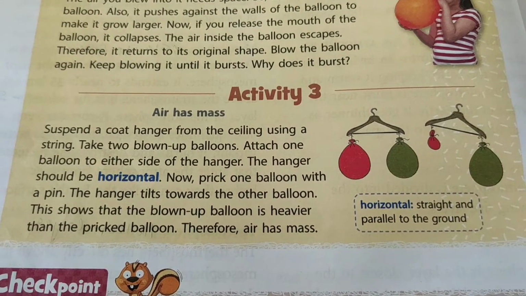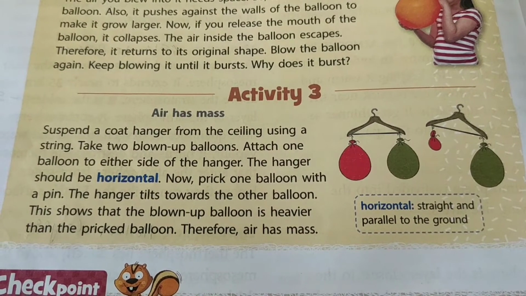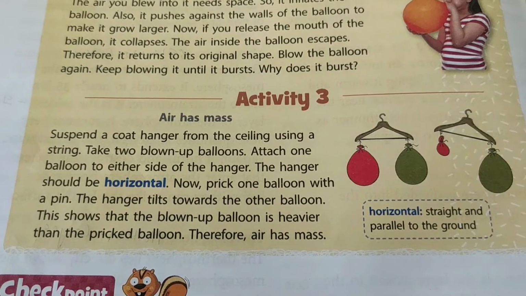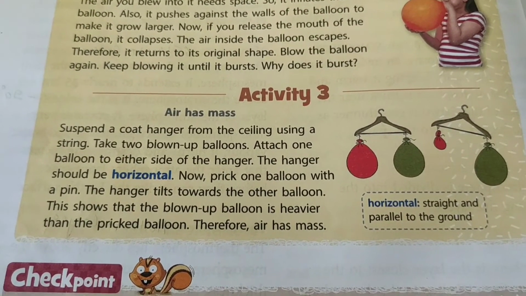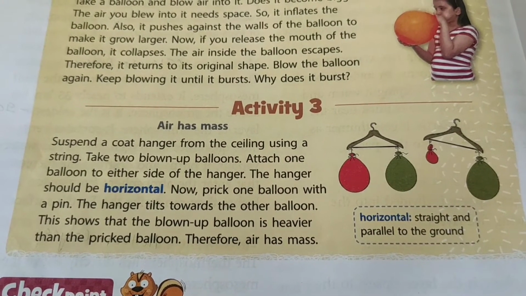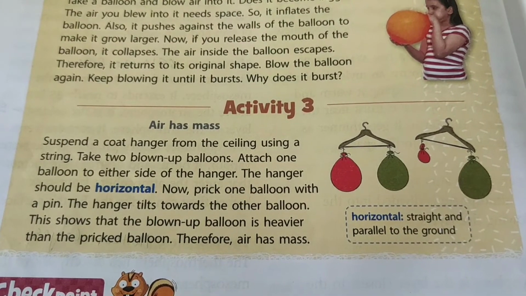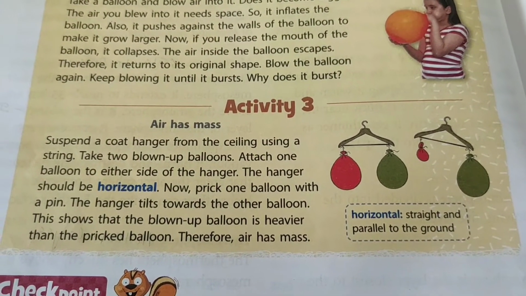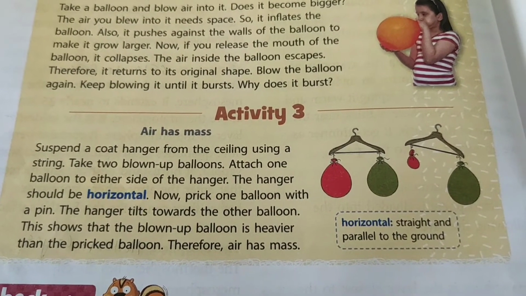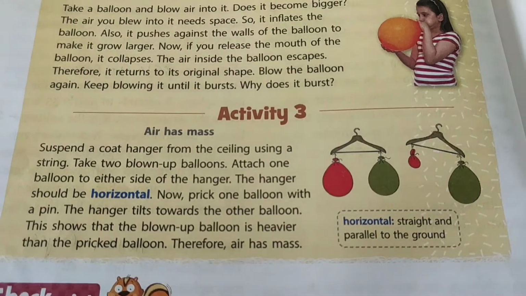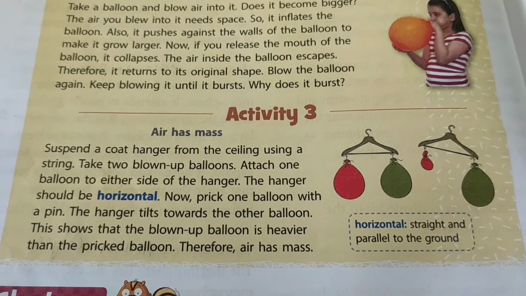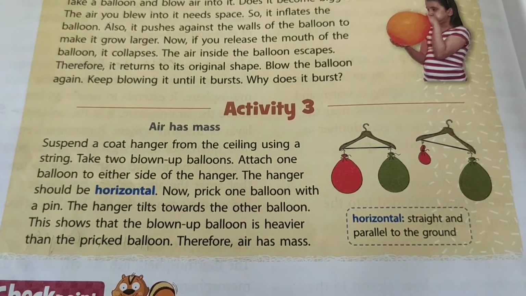Now prick one balloon with a pin. The hanger tilts towards the other balloon. This shows that the blown up balloon is heavier than the pricked balloon. Therefore, air has mass. The picture shows clearly that when both the balloons were blown up, they were in a horizontal position. But when one balloon was pricked, all the air from the balloon escapes. So what happens? The other balloon dips down. It means the other balloon with air has mass. So this third activity shows that air has mass.